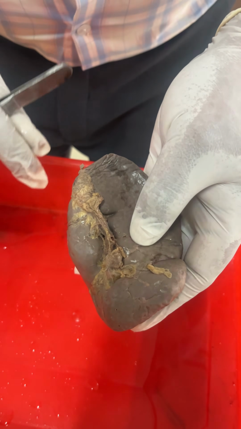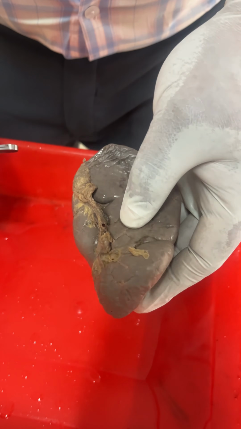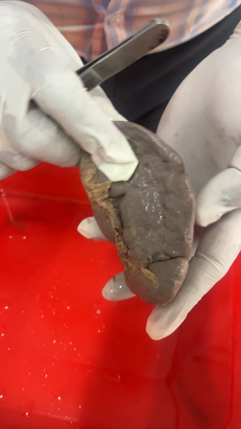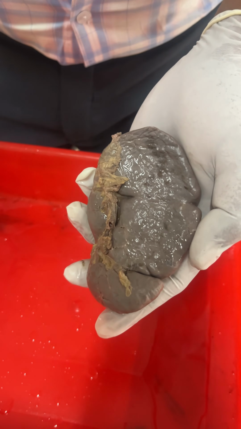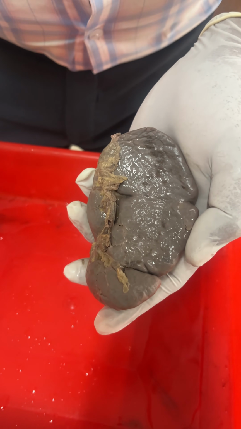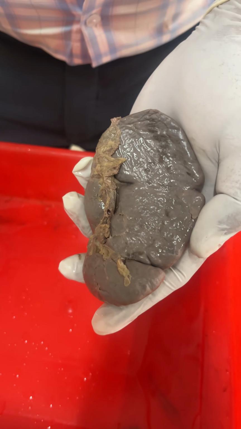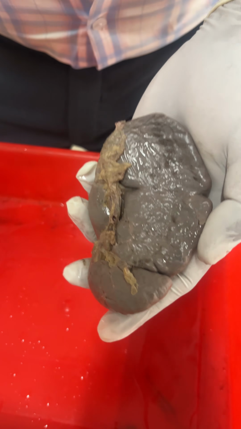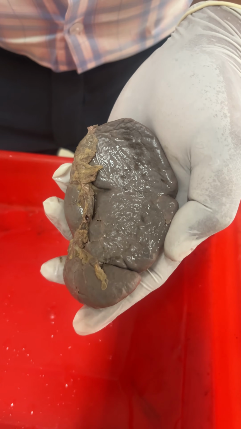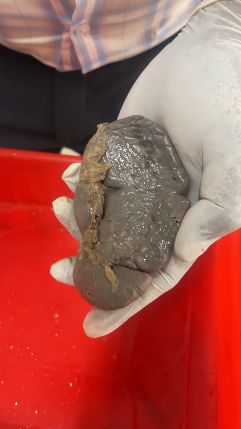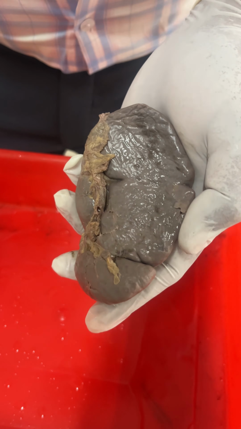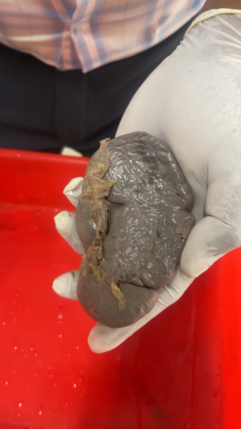Okay, today we will be discussing the spleen. Now, the spleen is a hemolymph organ. In fetal life, the spleen is responsible for the production of erythrocytes, and after birth, the spleen starts the formation of lymphocytes. Because it forms erythrocytes as well as lymphocytes, it is known as a hemolymph organ.